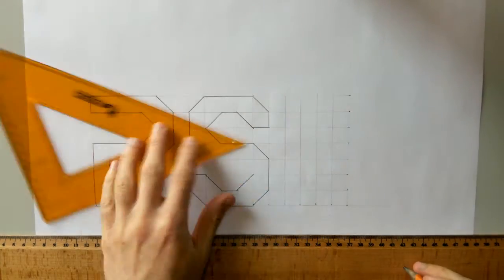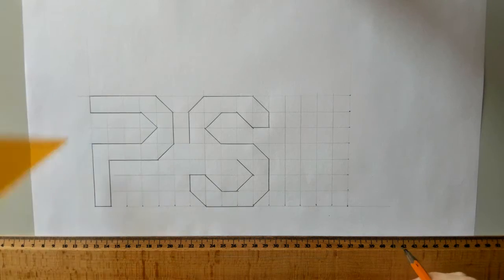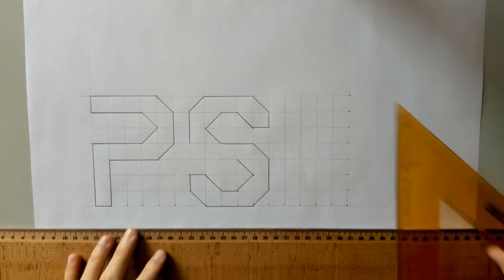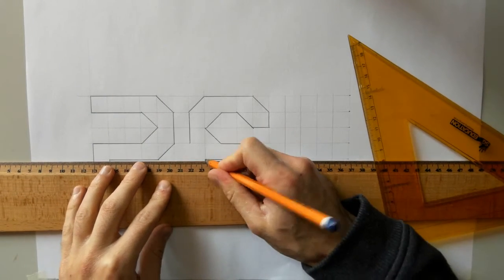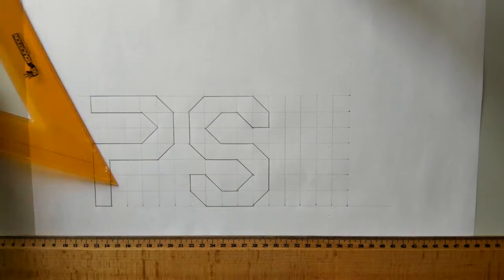So it's important to always keep checking and making sure. It's very easy to miss a line or take a box out too far. And then eventually that will close off there, giving me the S part.